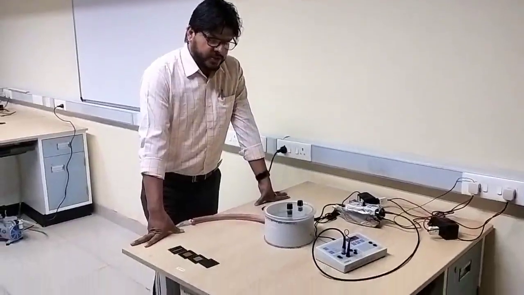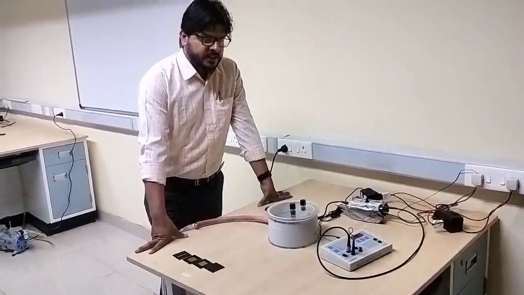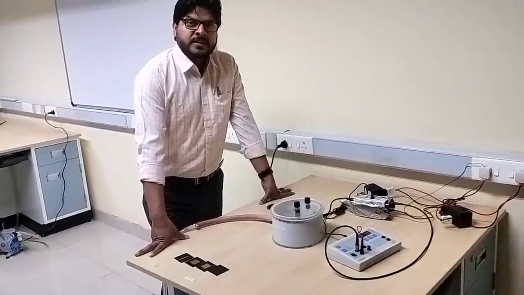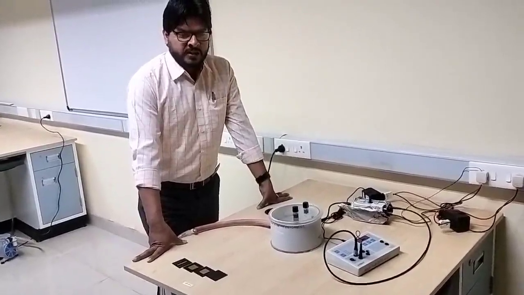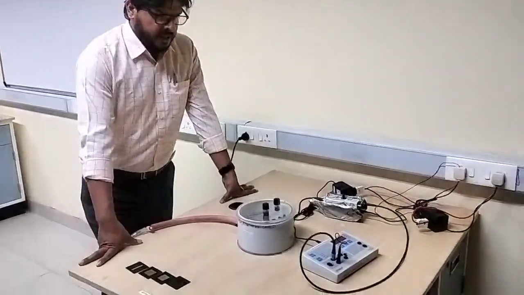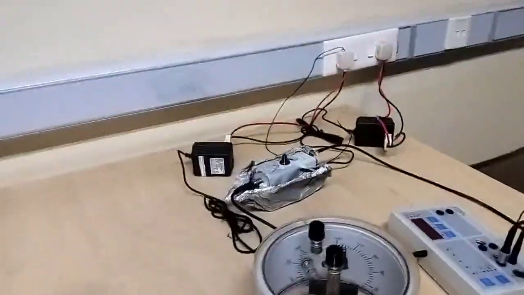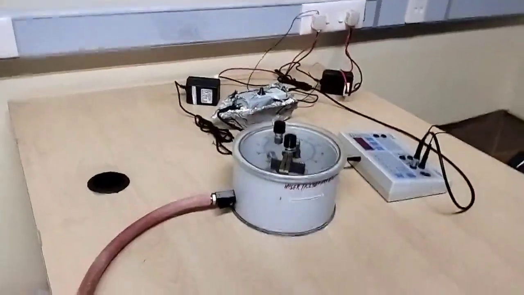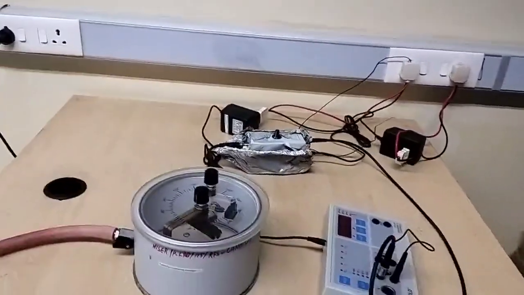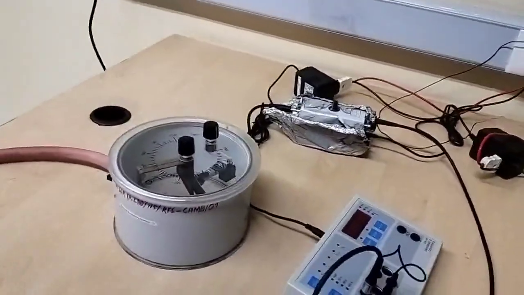So in this demonstration, we will study the Rutherford scattering of alpha particles. Our aim is to study how the scattering rate varies with respect to scattering angle, and also to determine the atomic number of the target material. So this is our experimental setup. This experiment clearly demonstrates the existence of a small positively charged atomic nucleus as proposed by Rutherford. Let us first understand the experimental setup.